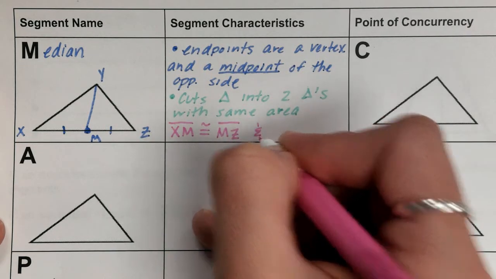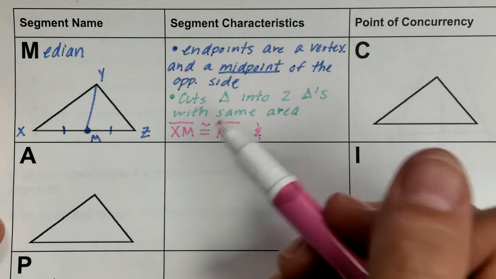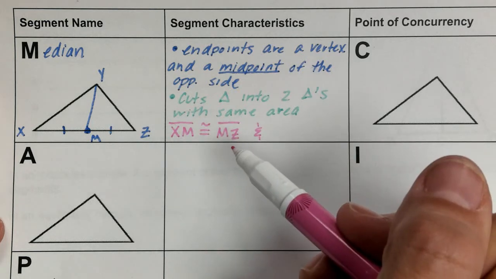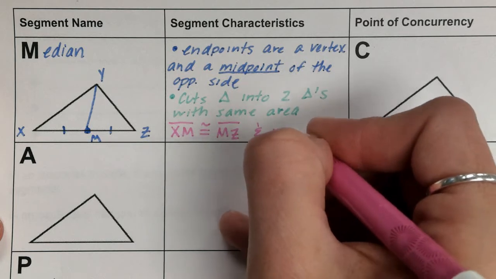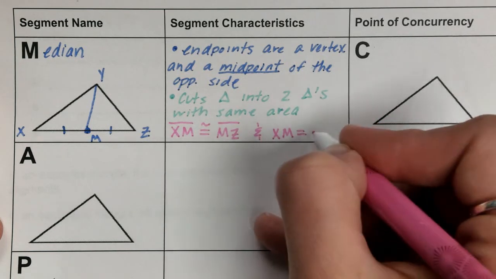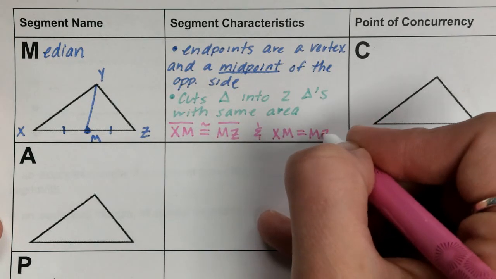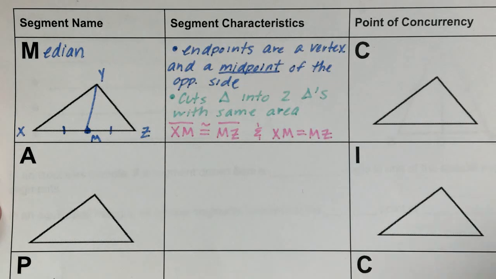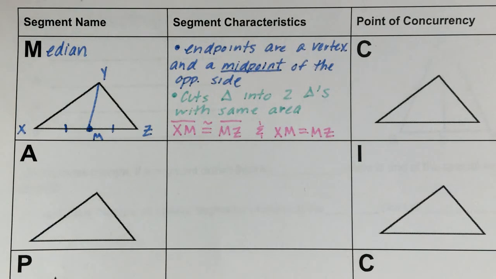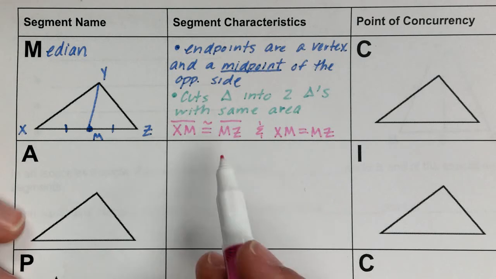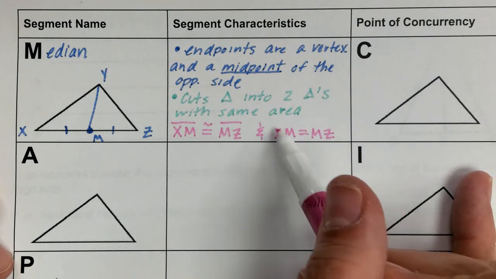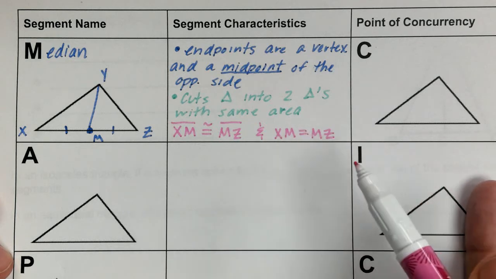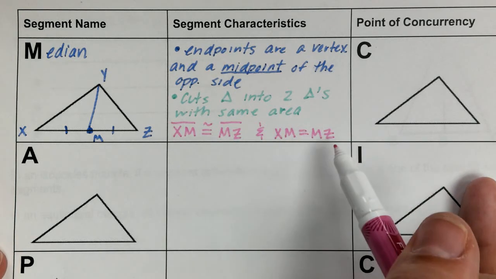Remembering that by the definition of congruency, if we have 2 congruent segments, what do we know about their measurements? They're equal. So we'll have the length of XM is equal to the length of MZ, or the measurement of them, the actual numeric value. Remembering the congruent segments are the actual physical segments, the lines that are drawn. Without the bars above, without the squiggly congruent mark, equal, these are numbers. Okay?